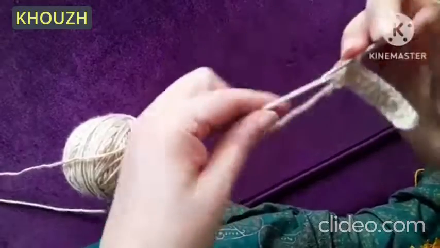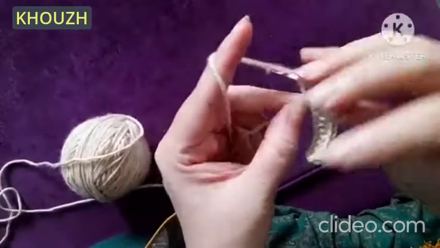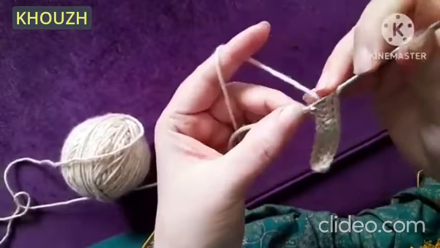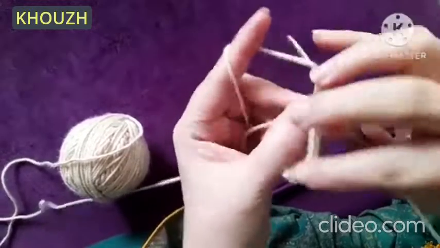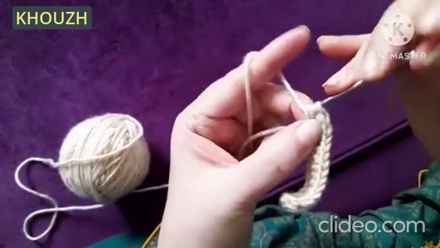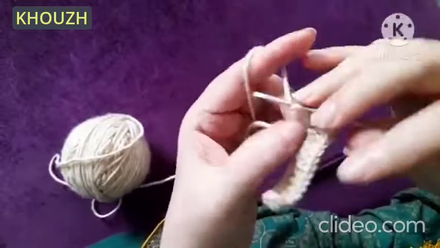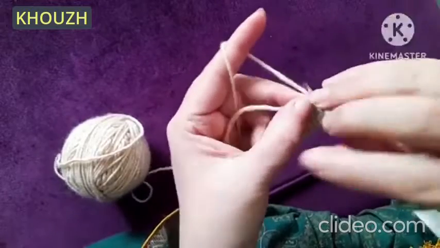Now this is my last chain, so I will make 5 half double crochet into it. 3, 4, and 5.